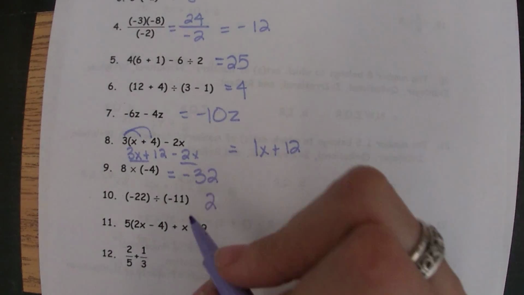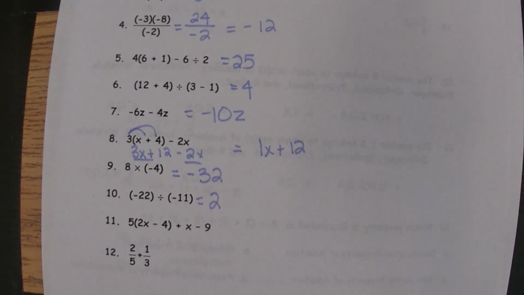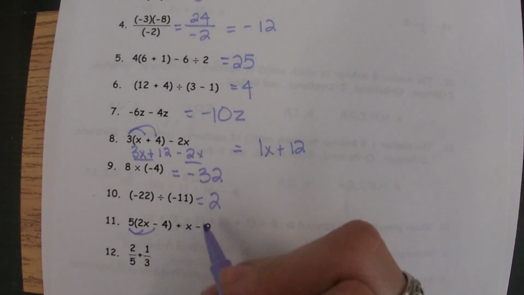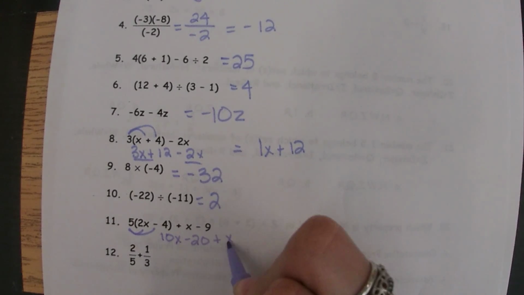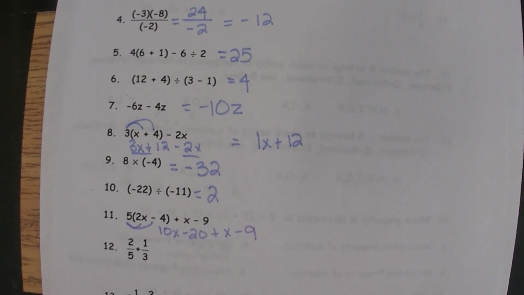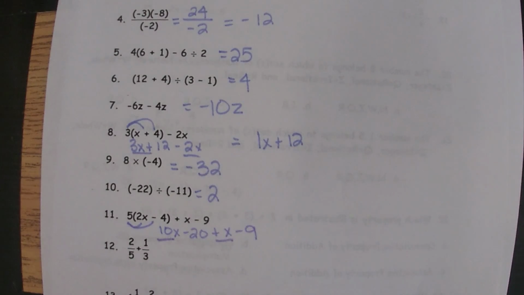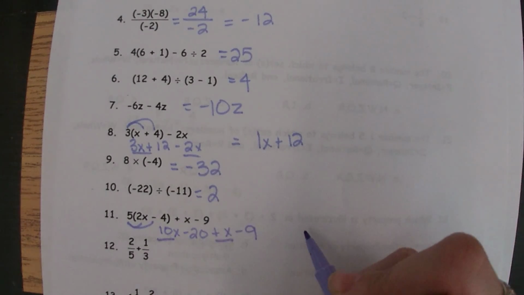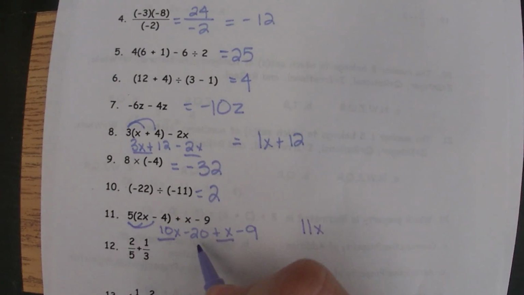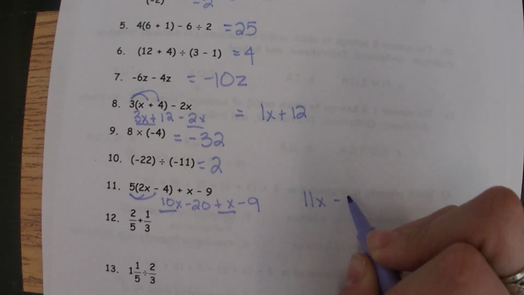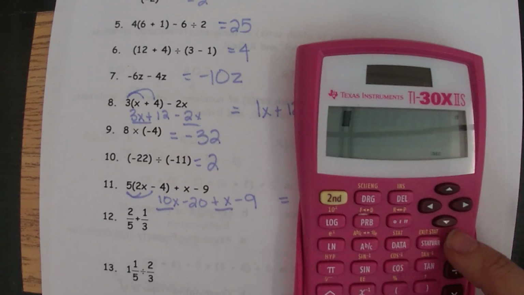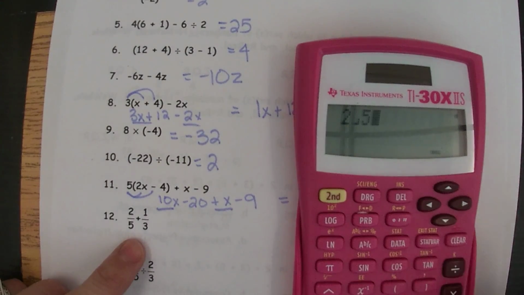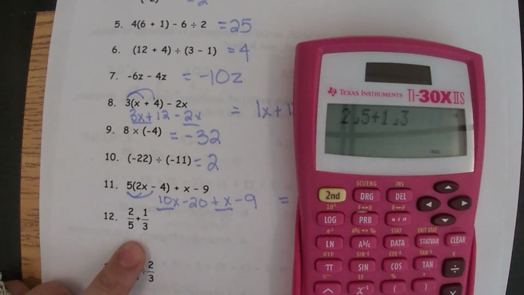Again, you could put those in your calculator. 11 also has an x and we have parentheses, so we need to distribute first. So we'll have a 10x minus 20, and then we'll consider that plus x minus 9. So we have some like terms to get together. A 10x plus a 1x, or a 10x plus an x is 11x. A -20 minus 9 is a -29. Okay, when we do the fractions, remember to put those in our calculator. 2 ABC5 plus 1 ABC3.